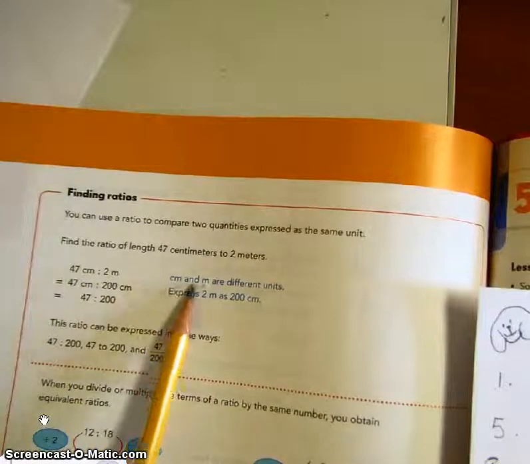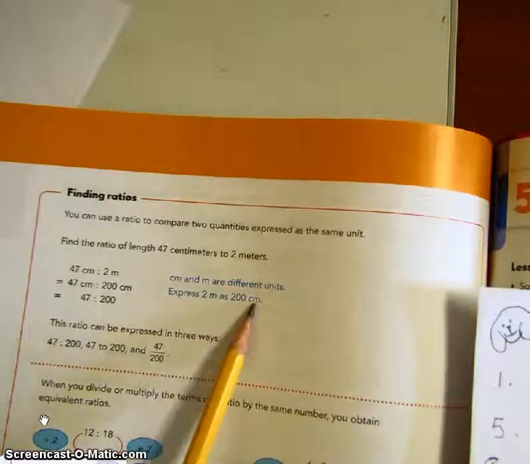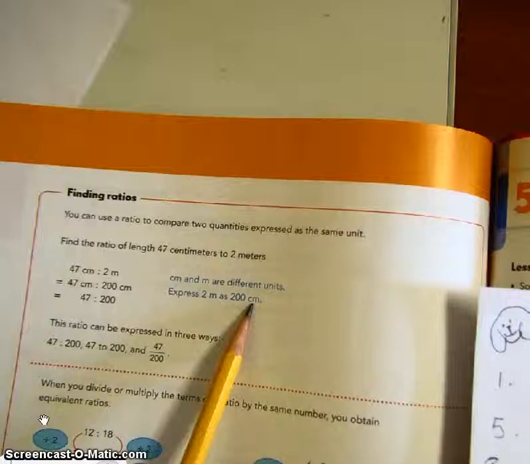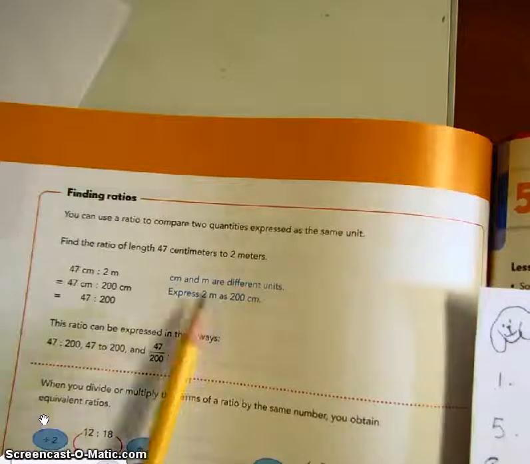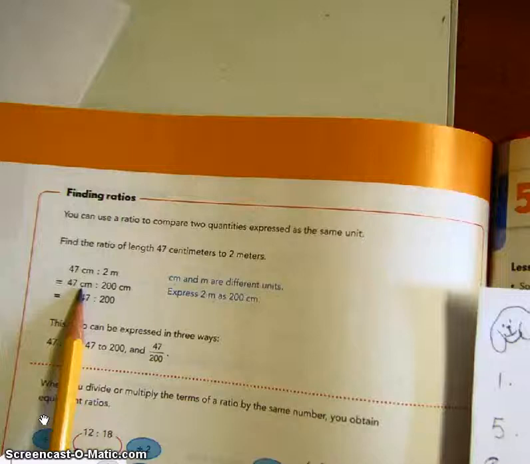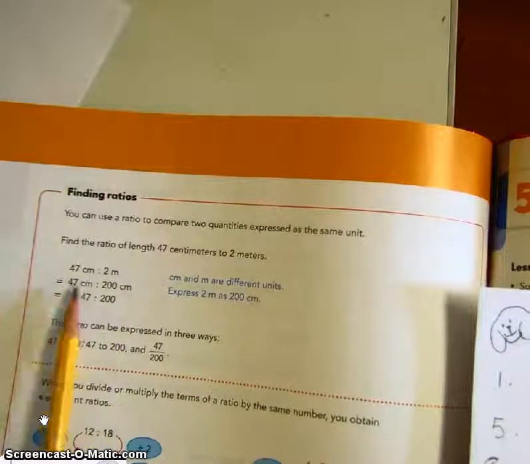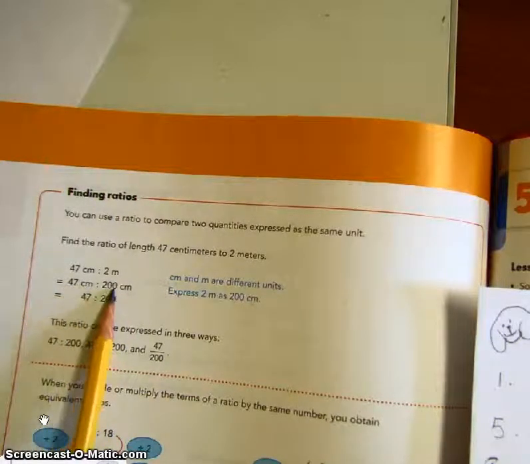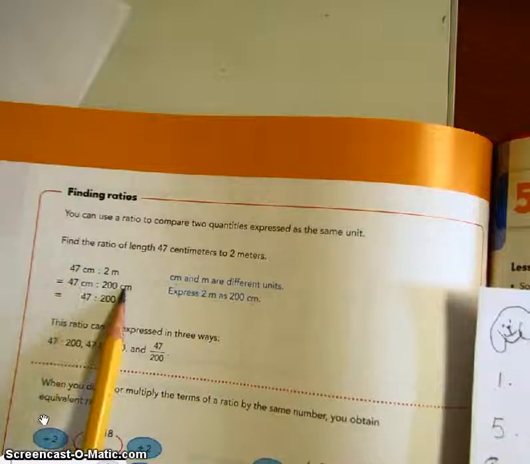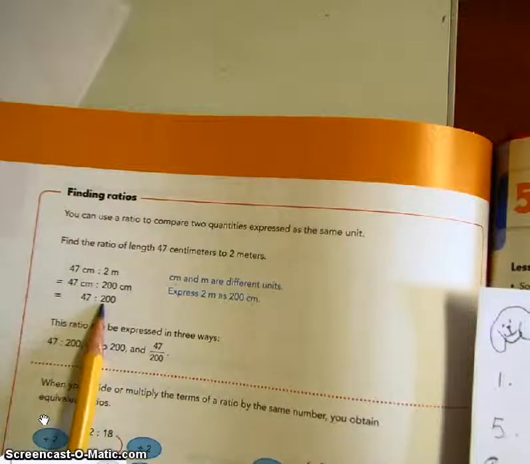So it says centimeters and meters are different units. Express 2 meters as 200 centimeters because there is 100 centimeters in each meter. So 2 meters would equal 200 centimeters. So now we need to change them to the same units, and instead of 2 meters, we will now use 200 centimeters along with 47 centimeters so that we're working with the same units here. So our ratio is 47 to 200.